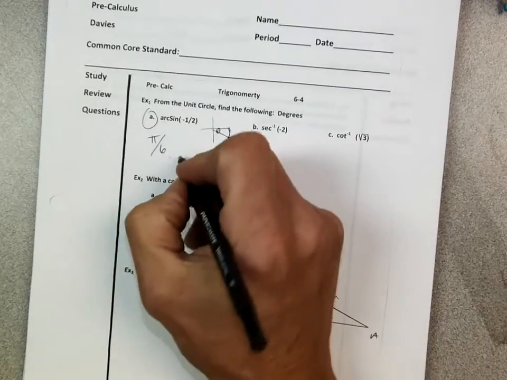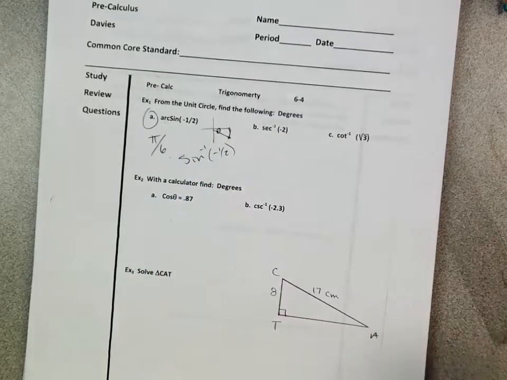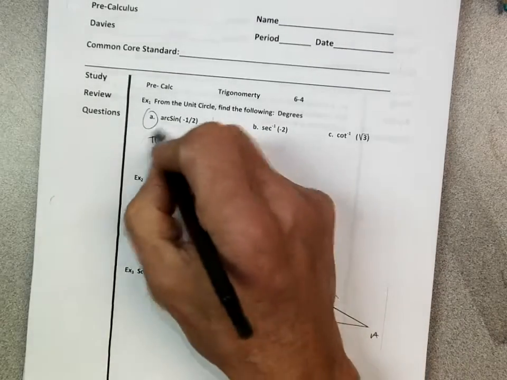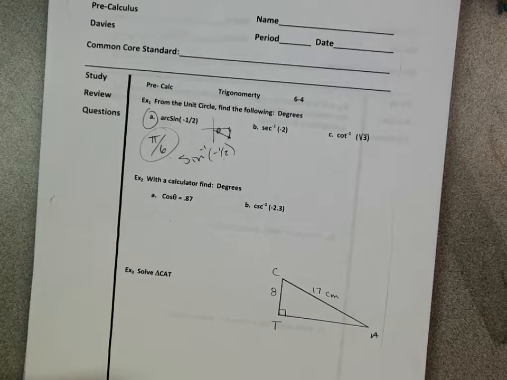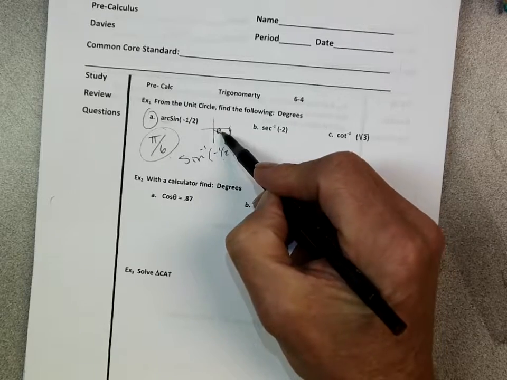Another way to look at this is you could write sine inverse of -1/2. If it's sine inverse, then you're really looking for the angle. Well, the angle is pi/6, okay? That's why we use the term arc, because what is the length of the arc? It's pi/6, which is the same thing as the angle, okay?